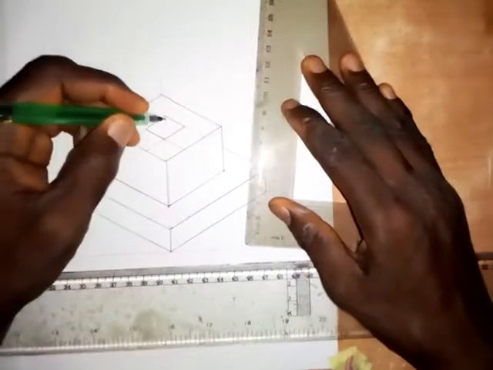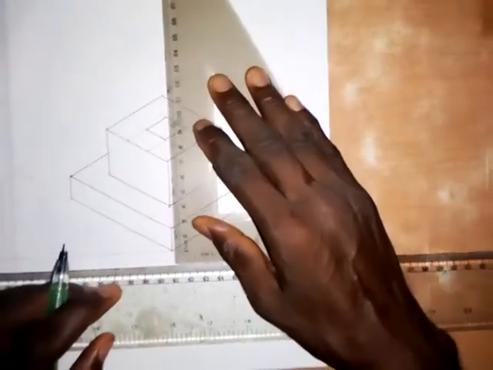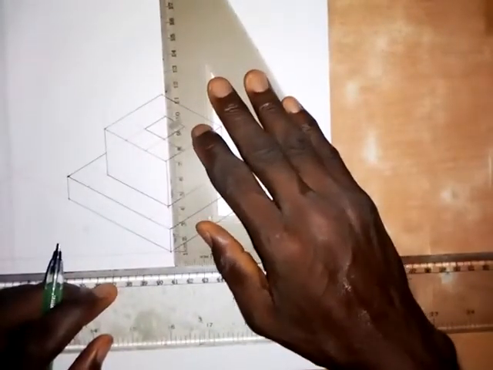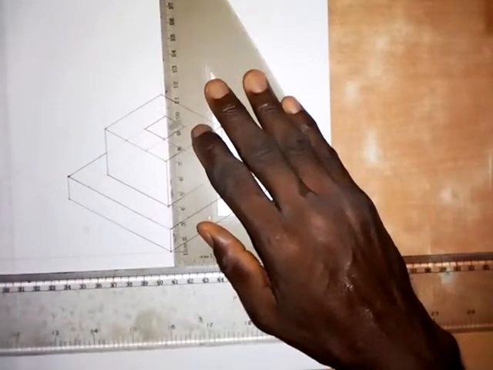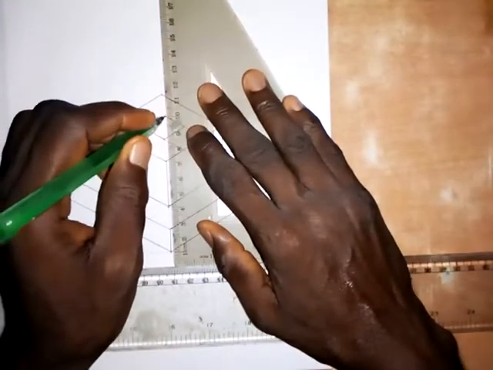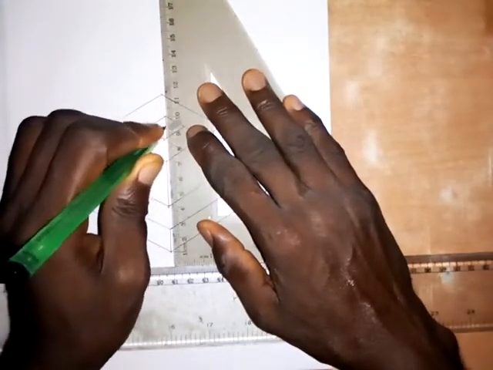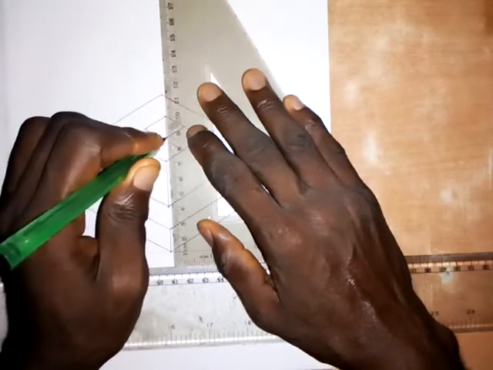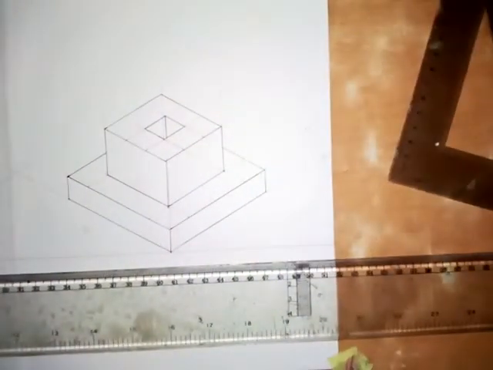From this point you produce a vertical line, to show that there is a hole inside this thing. So that makes it to be a hole in the block.